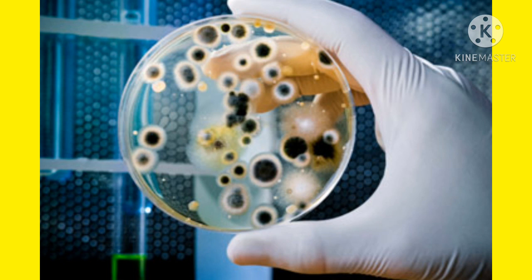So, next what is the use? Microbes as biocontrol agents. Here what are they doing? They are controlling the harmful or pathogenic organisms and pests. So, they are called biocontrol agents. What are biocontrol agents? They are controlling harmful or pathogenic organisms and pests of plants. Okay. So, they are called biocontrol agents.